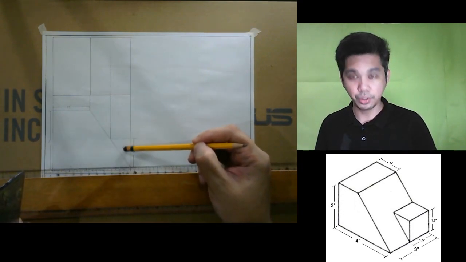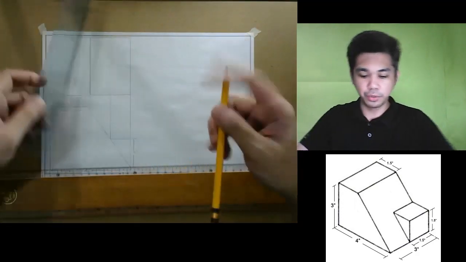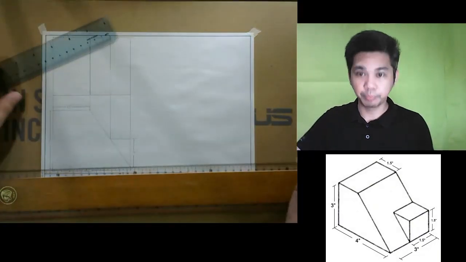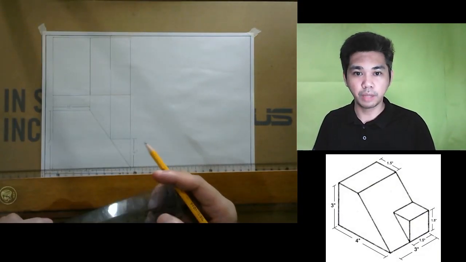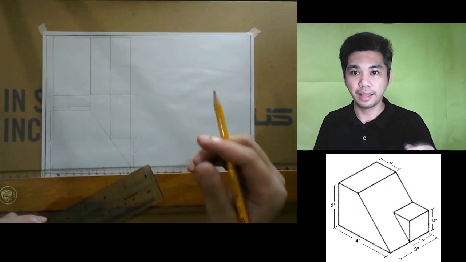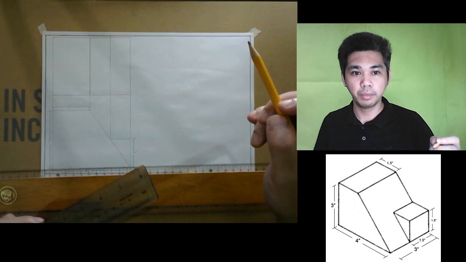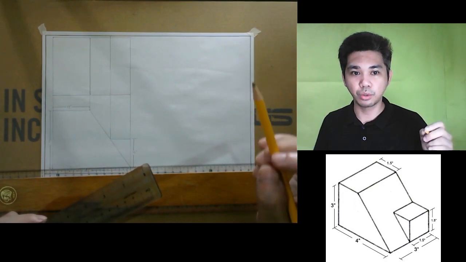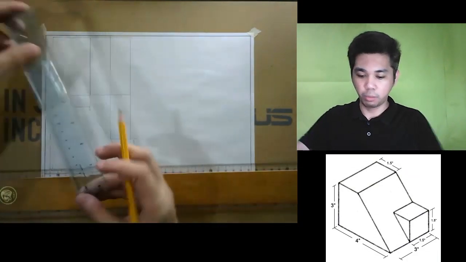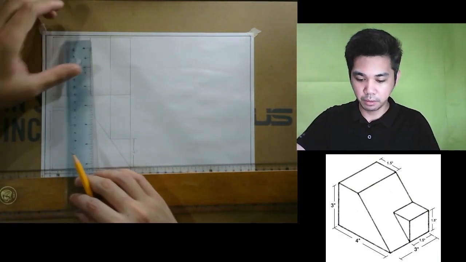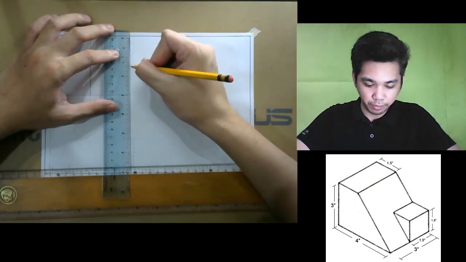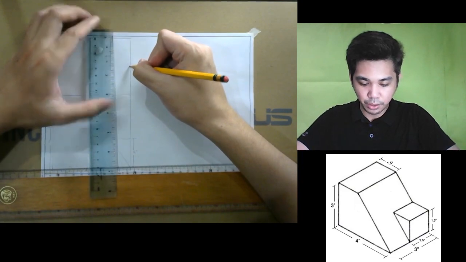But how about this? Since we have projected a line upwards, let me just complete that. We know that from the object there is a 1.5-inch length from the rightmost corner of the object. So we will measure 1.5 inches.